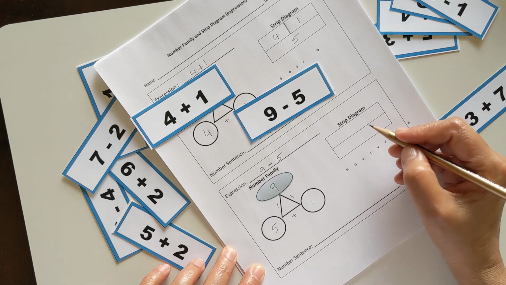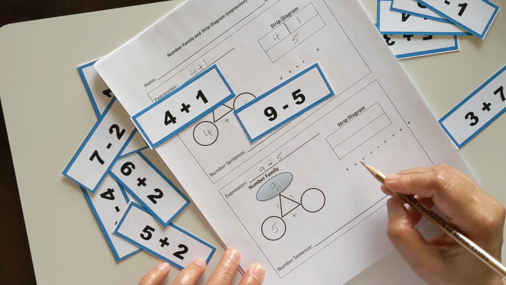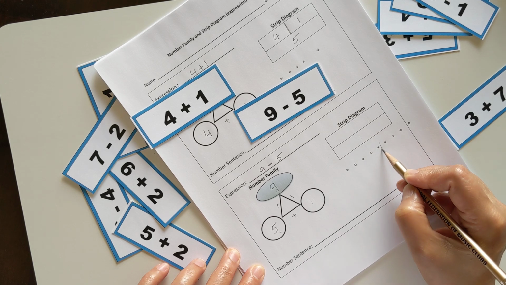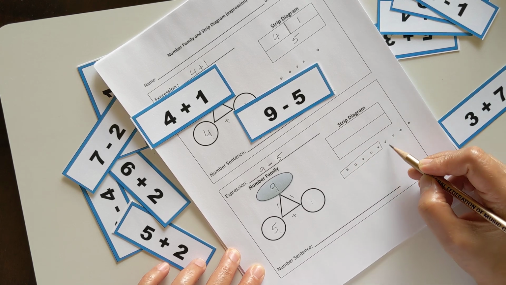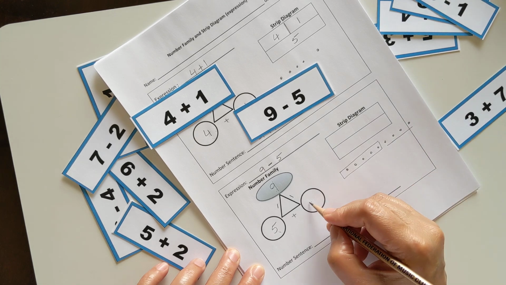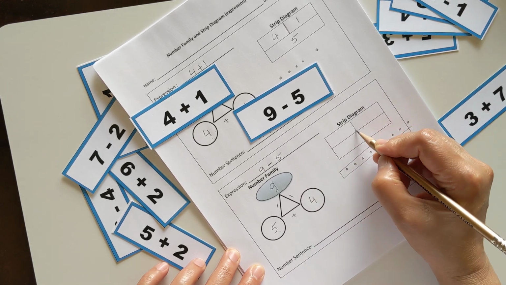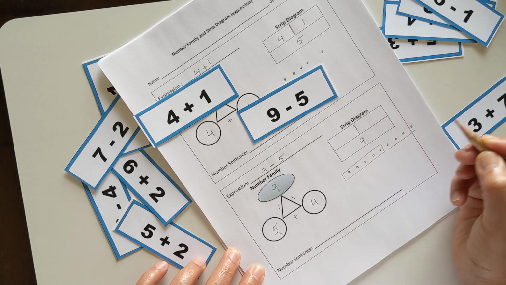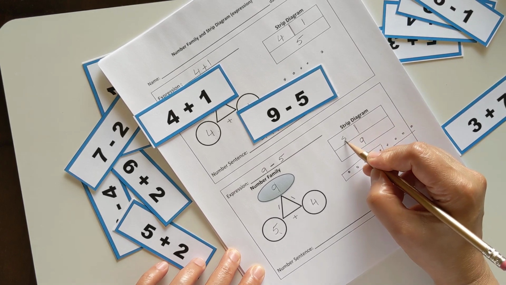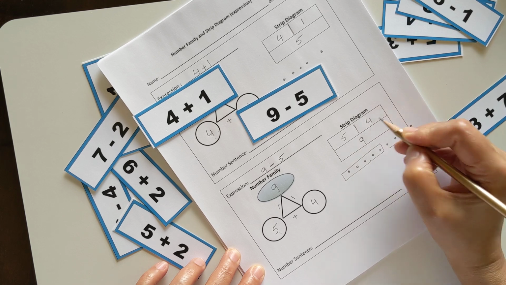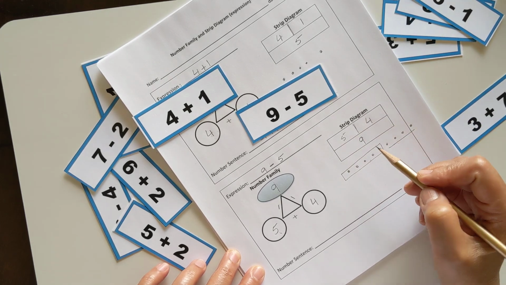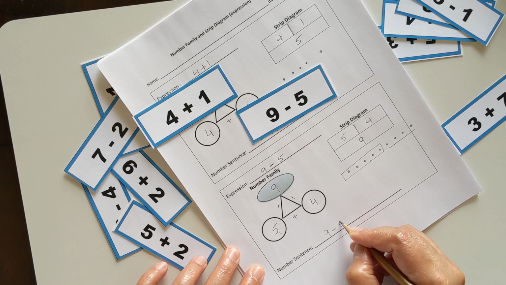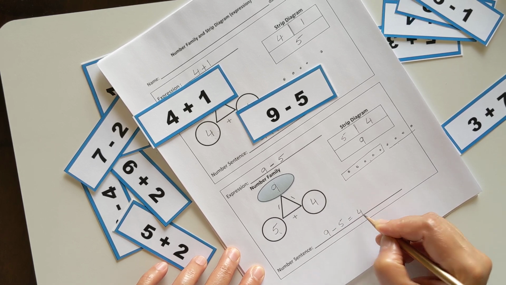And out of 9, one part is 5. 1, 2, 3, 4, 5 is one part. The remaining part is 4. And when I make my strip diagram, 9 is the total. One part is 5 and the other part is 4. It's joining action. Now the number sentence is 9 minus 5 equals 4.